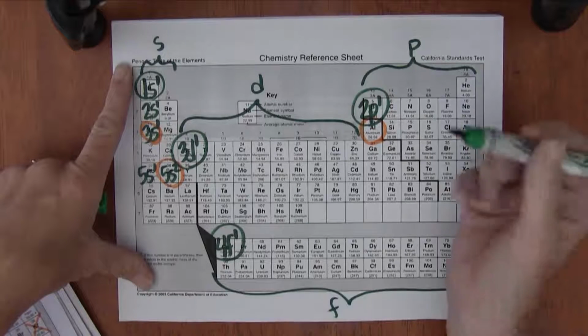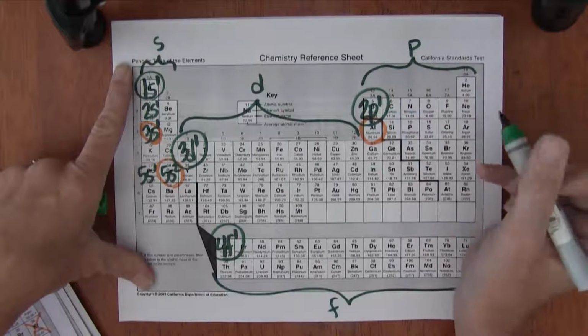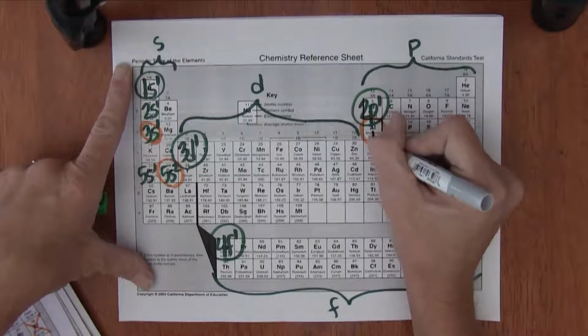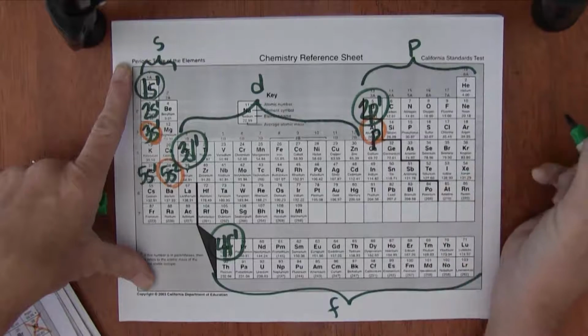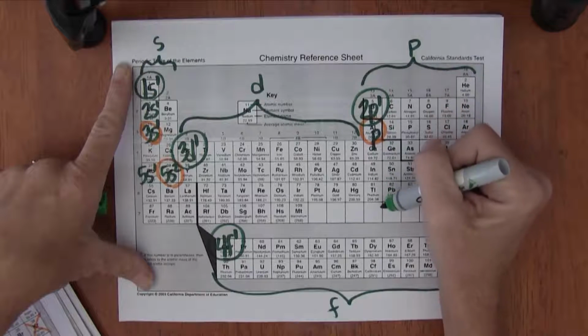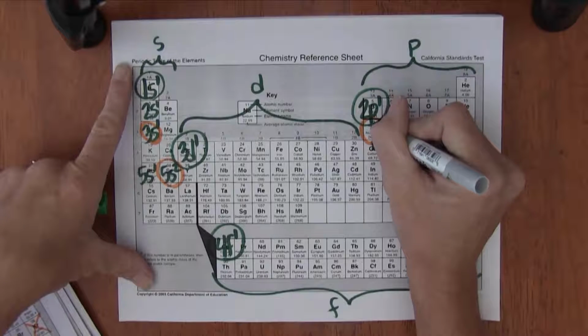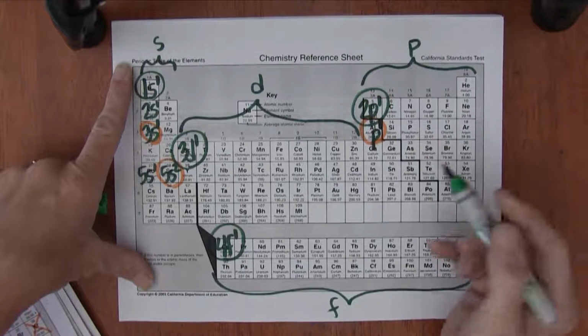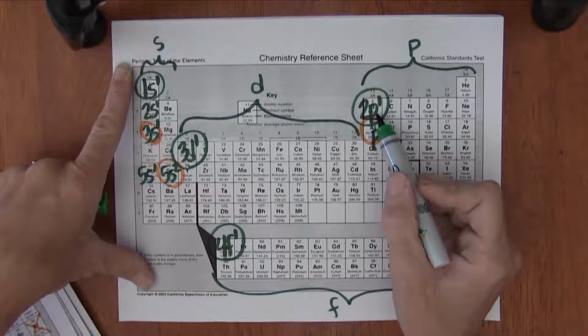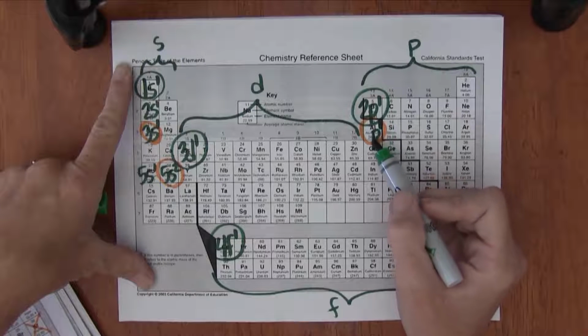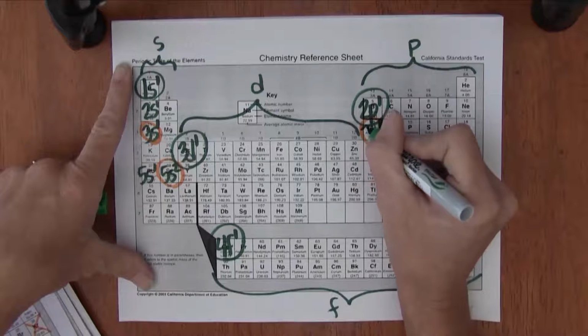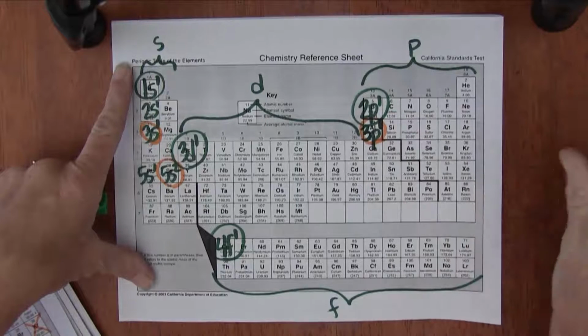So for aluminum, it's part of the P block, so I know it's going to end with a P. It's the first column of the P block, so I know it will be P1. If boron's 2p1, then aluminum would be 3p1.